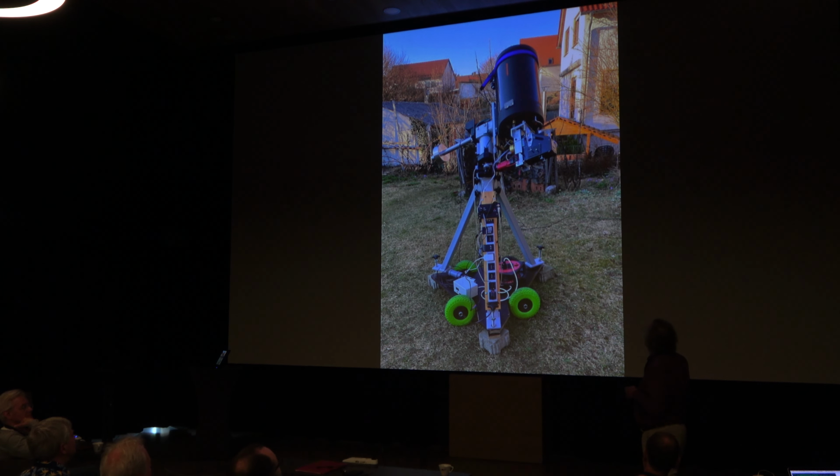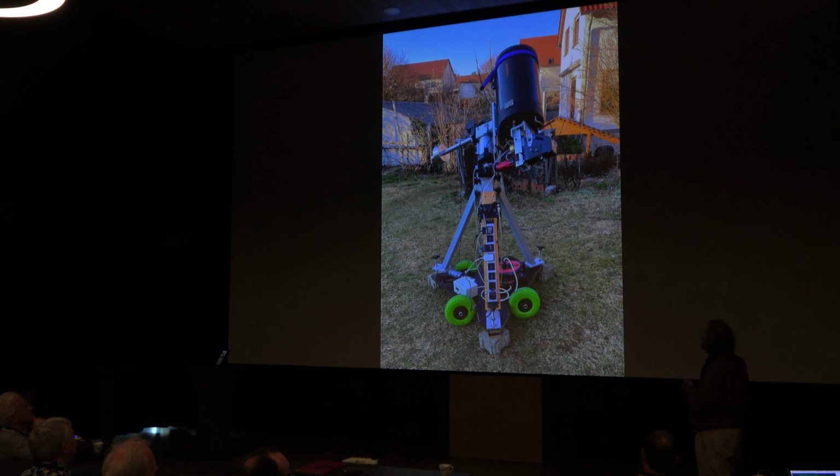The telescope is in the house. You don't have an observatory. My garden is my observatory. I love my garden. I want no observatory fixed in the garden.